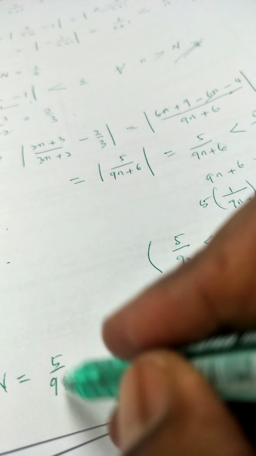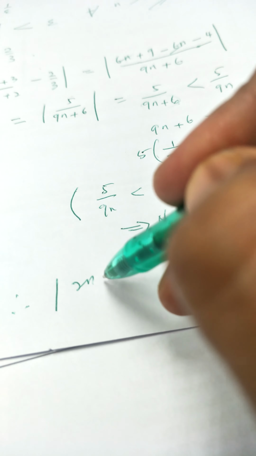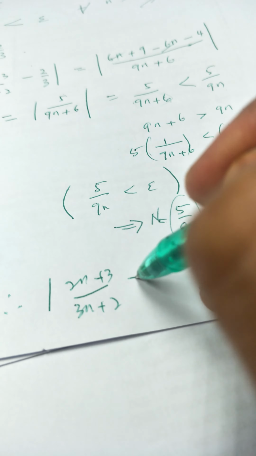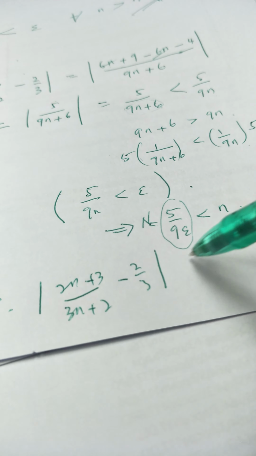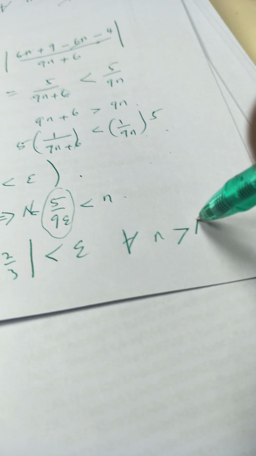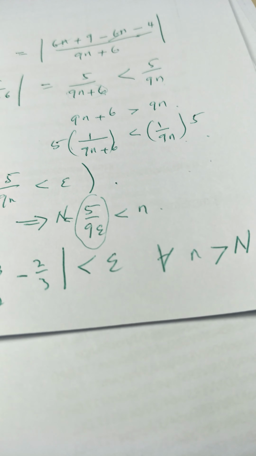Therefore we have |(2n plus 3) over (3n plus 2) minus 2 over 3| less than epsilon for all n greater than capital N. Now we're done.